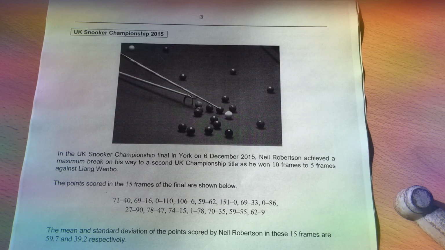Section B on our datasheet is the UK Snooker Championships 2015.